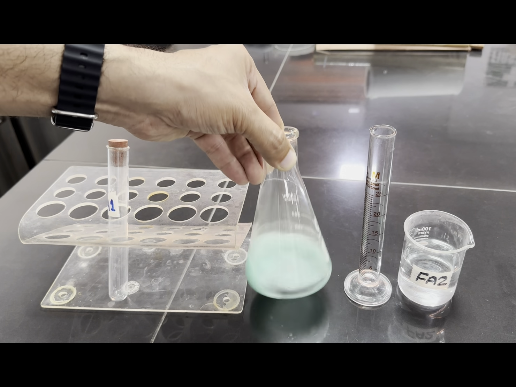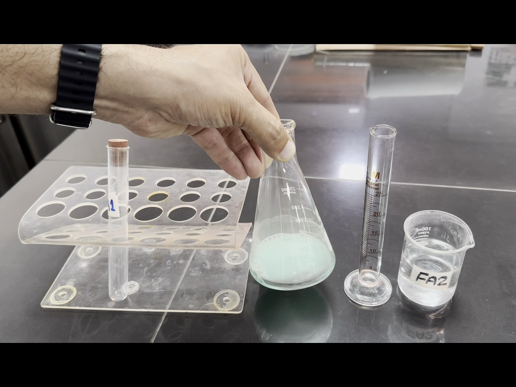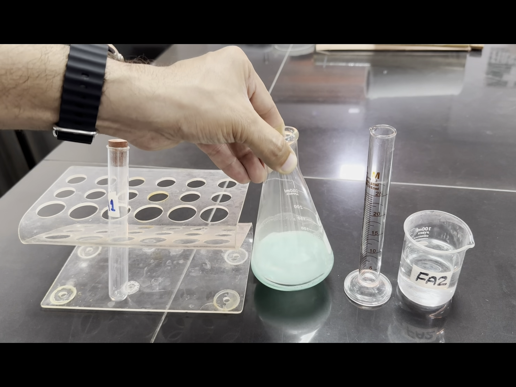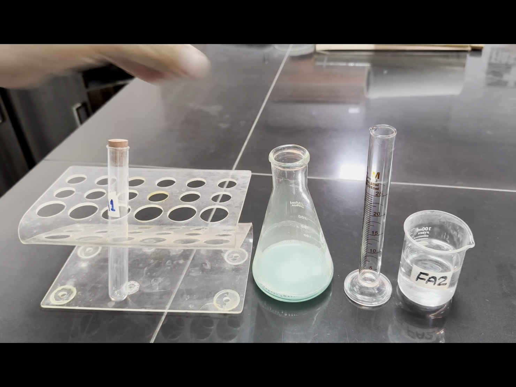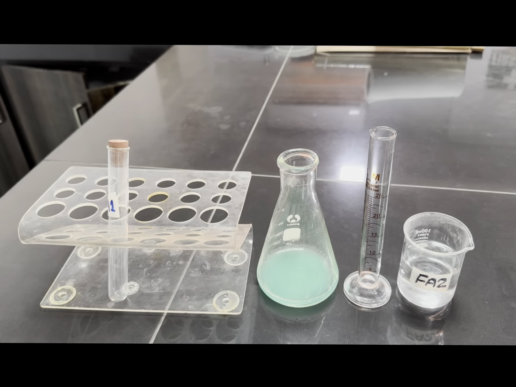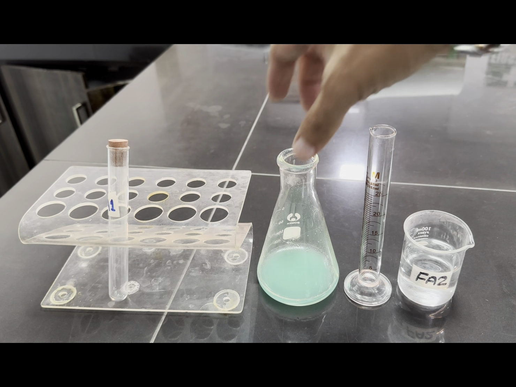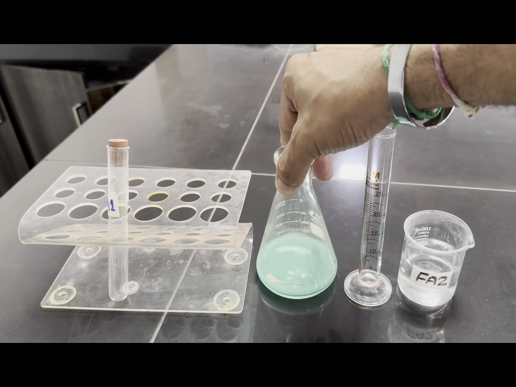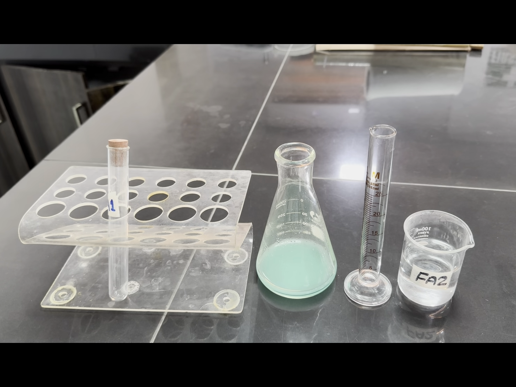Swirl the flask and leave the flask to stand for some time so that the reaction gets completed and all of the carbon dioxide gets evolved. It has taken approximately 3 minutes to get this reaction completed, and now there is no more fizzing happening. So the reaction is completed.